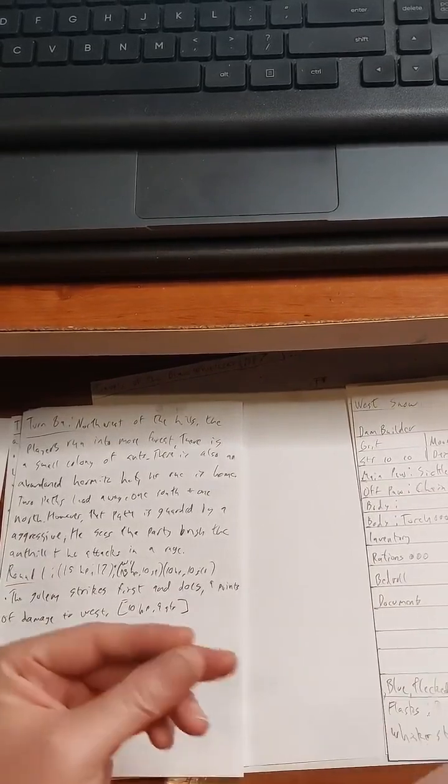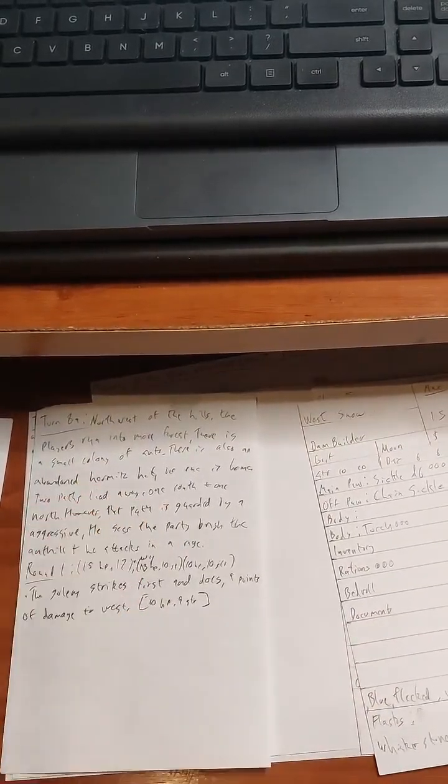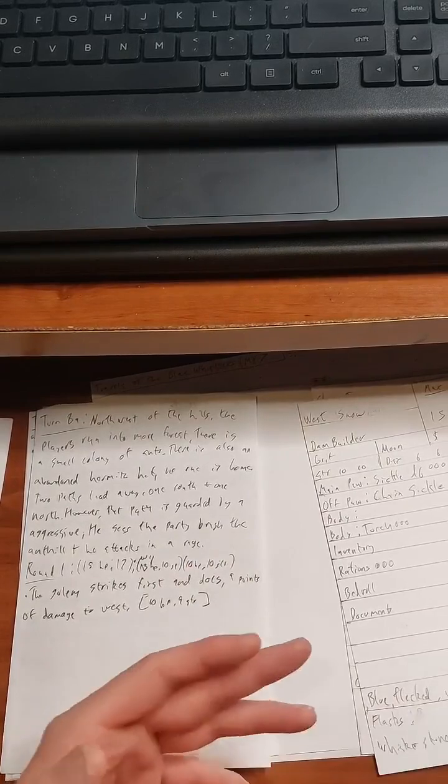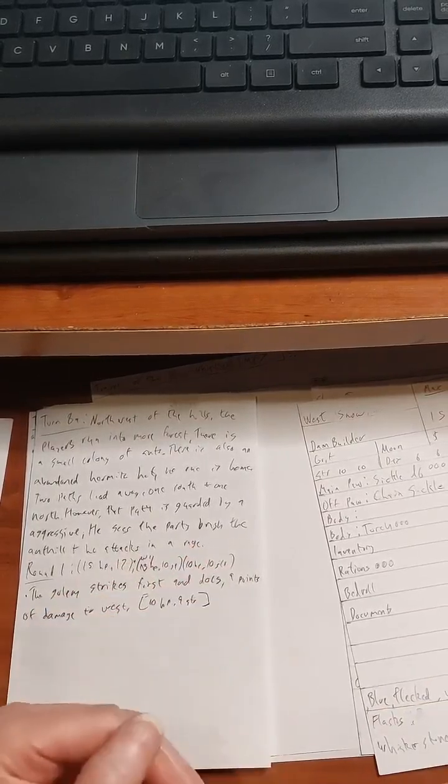Because Mausritter does not have... am I gonna miss rolls? It just has straight direct damage rolls, which makes it a little bit more swingy, a little bit more deadly. And again, it makes it so that things can change very, very quickly.